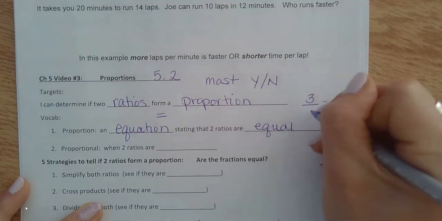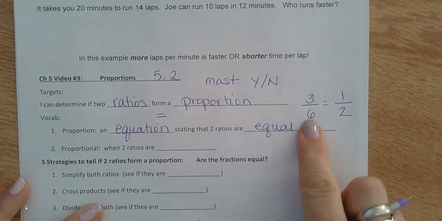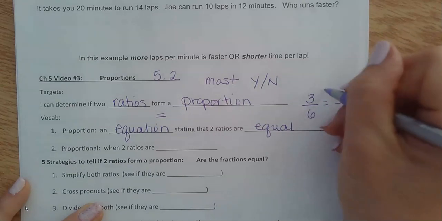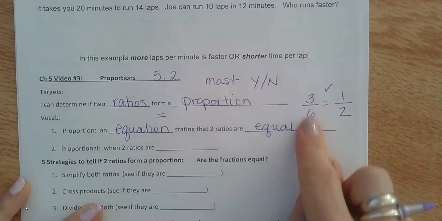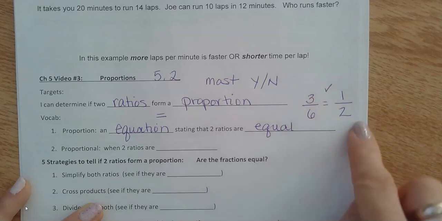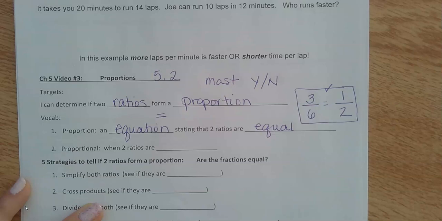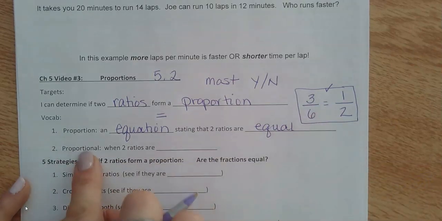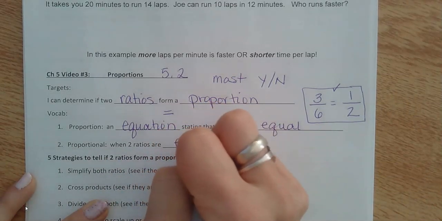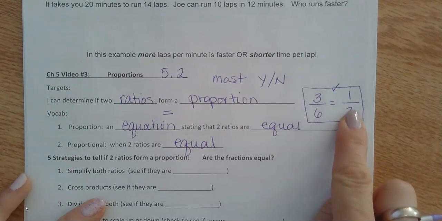If I say 3/6 is equal to 1/2, this ratio, or fraction, is equal to this ratio, or fraction. So, yes, because these are equal, 3/6 is proportional to 1/2. Okay? This is a proportion. One ratio equal to another ratio is a proportion, right? And if they are equal, then we say they are proportional. When two ratios are equal, they are proportional. And we can write them as a proportion.